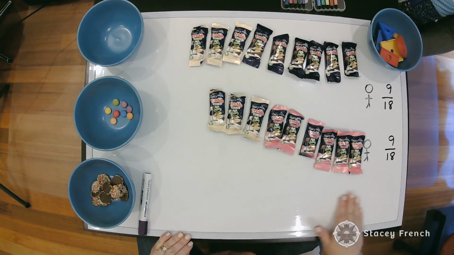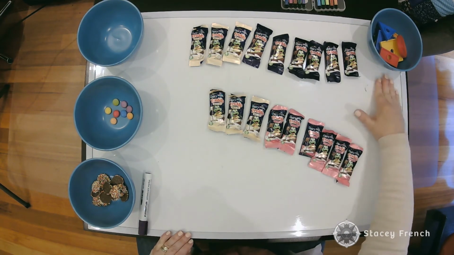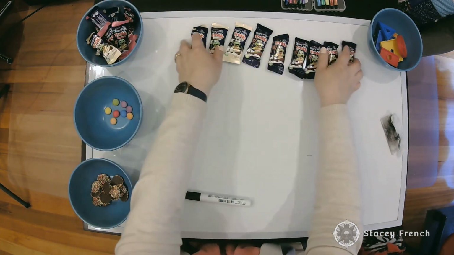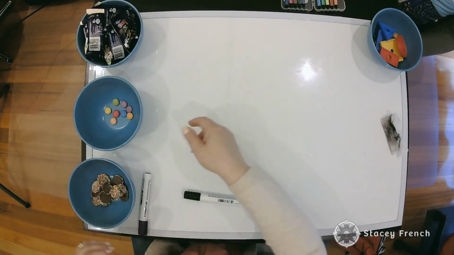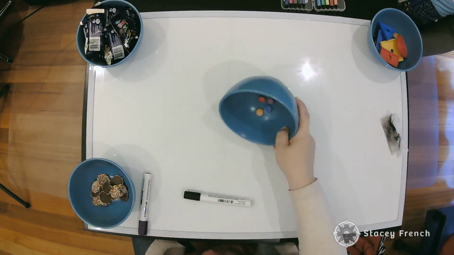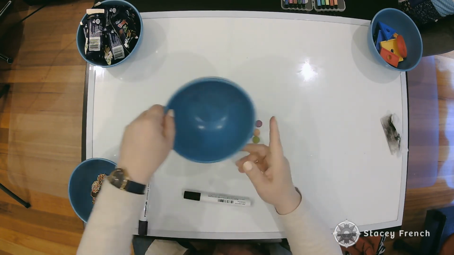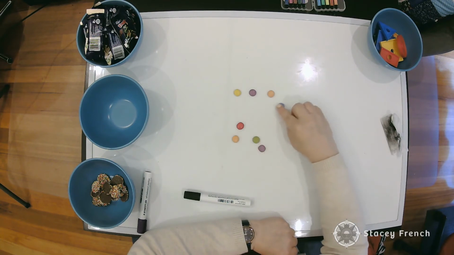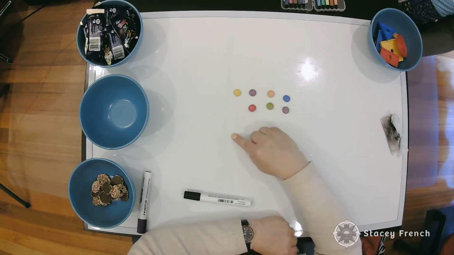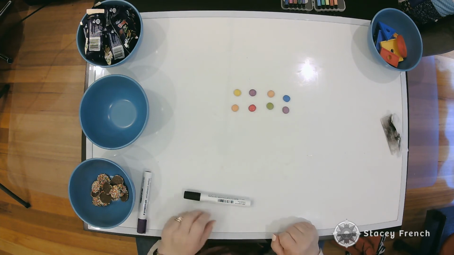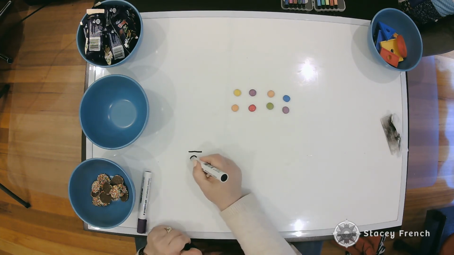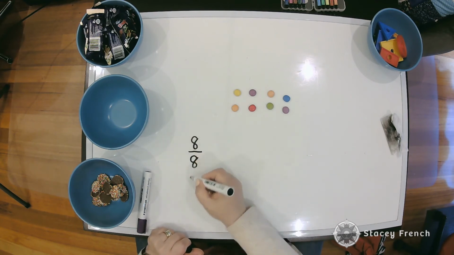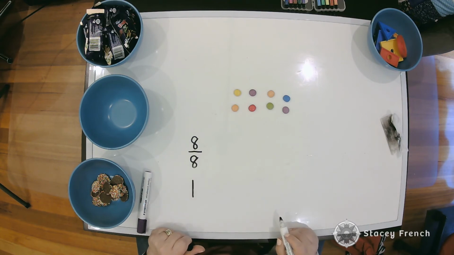I love Fritos. Do you know what I also love? Smarties. I've brought along some Smarties today. Here they are. Let's see how many there are in this group. 1, 2, 3, 4, 5, 6, 7, 8. So our fraction is going to be eighths out of 8. At the moment I've got 8 eighths, one whole group of Smarties.